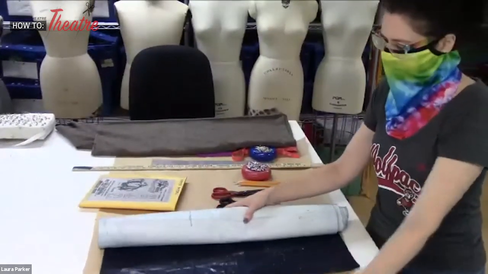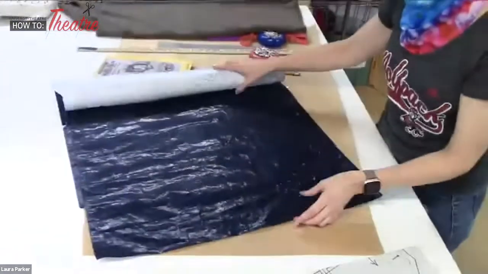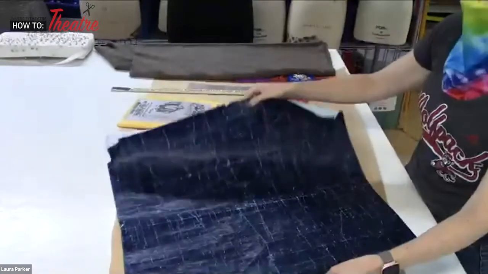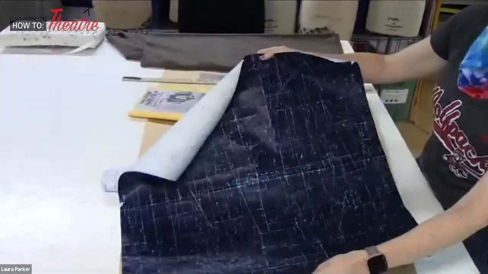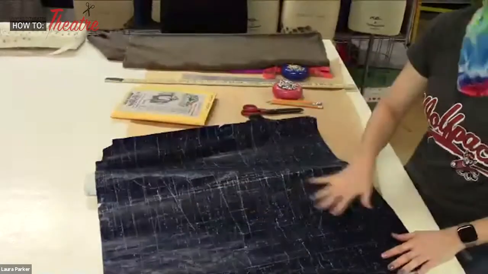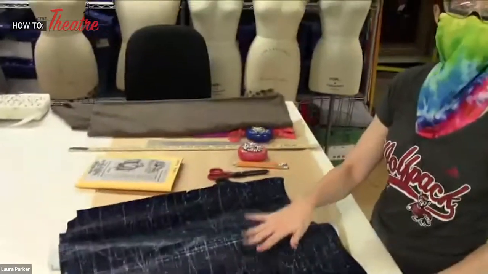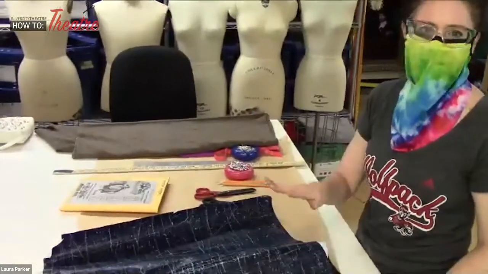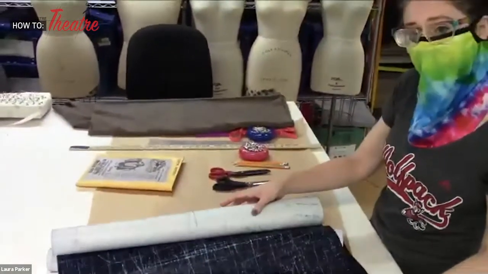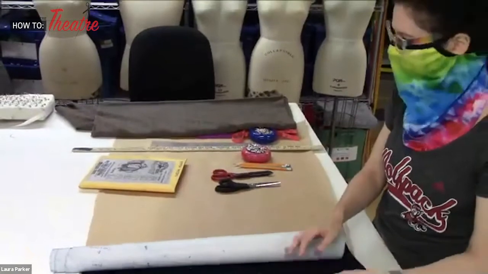Like, I pulled one of these pieces out because you can see this piece of wax paper has so many markings on it. Yeah, it looks like it is ratty as heck, but this piece of wax paper has been in the shop for at least 10 years, and it's still going strong. So it's an investment, but it's a really worthwhile investment.